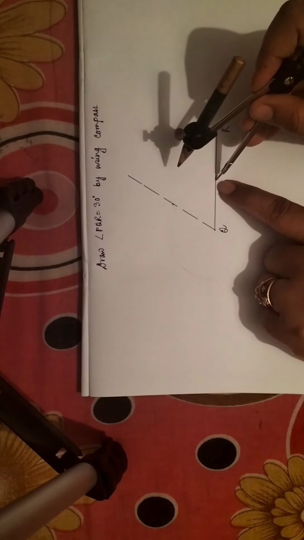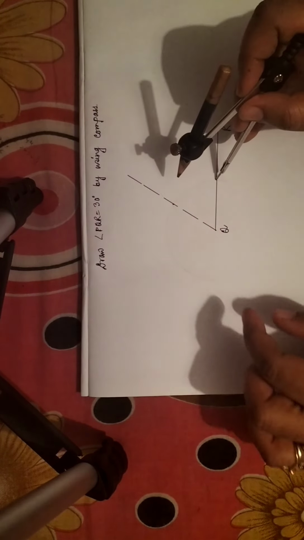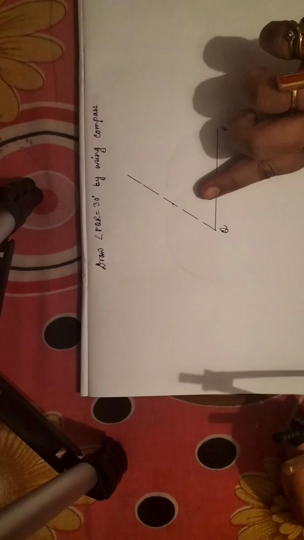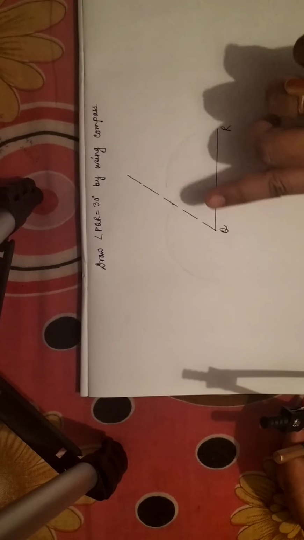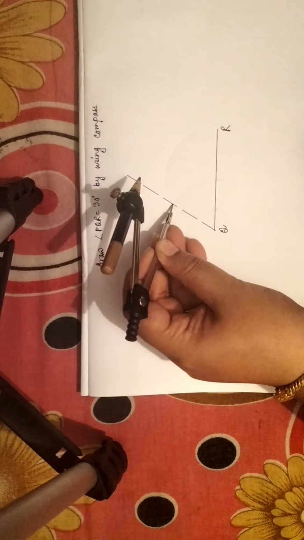So here we have to bisect this 60 degree angle by using compass and following the same method of bisection of an angle. So here we have to take this particular point of intersection as the center, and with the radius more than half of this particular arc, we have to draw an arc on the side of this arc which is opposite to Q. Now with the same radius, taking this particular point of intersection as the center, another arc is to be drawn so that it cuts the previous one at a fixed point.